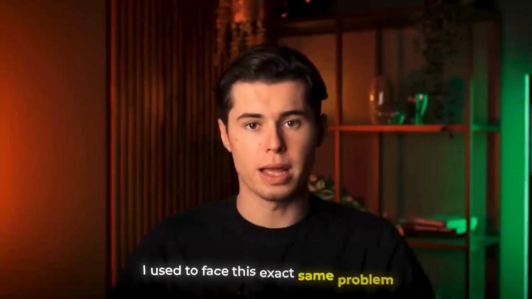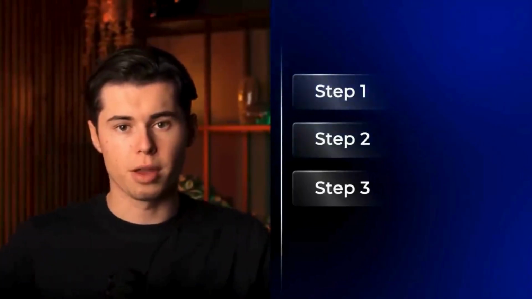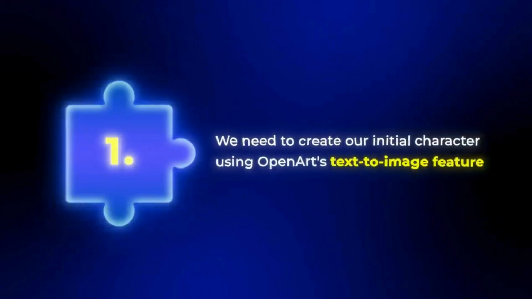I used to face this exact same problem until I discovered this method that works every single time. Let me walk you through the exact process step by step. First, we need to create our initial character using OpenArt's text-to-image feature.